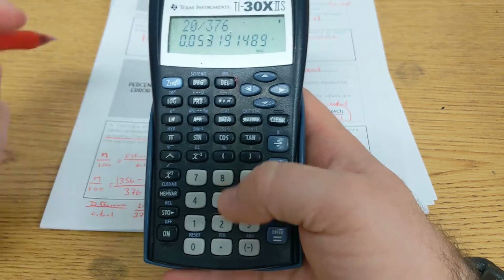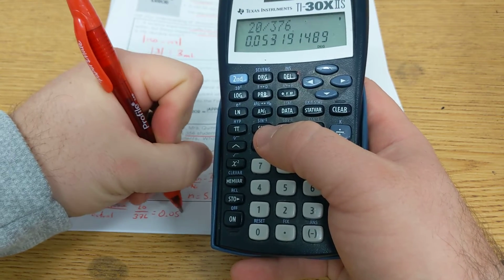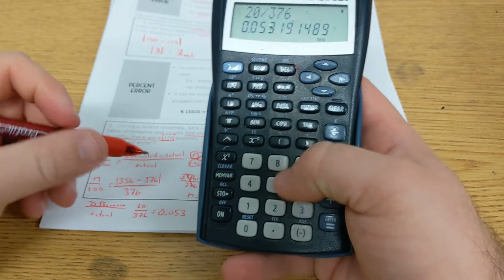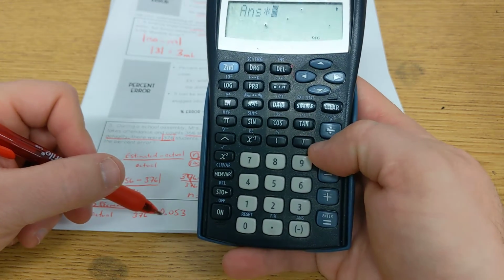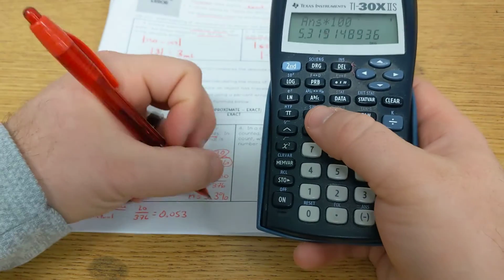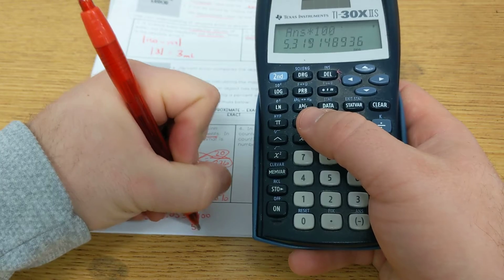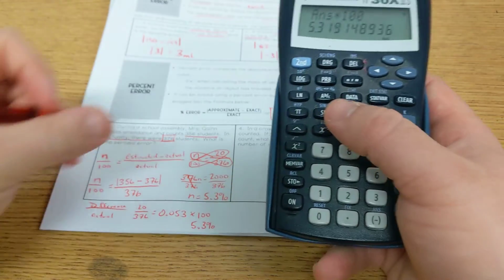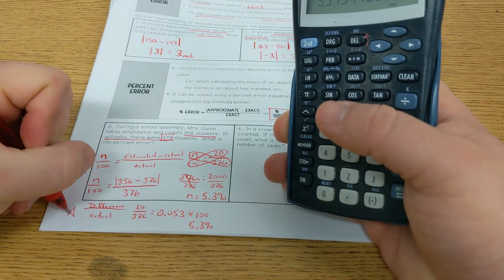Now I get a decimal, right? And what was I supposed to do with that decimal? If I had the part and the whole, I get that decimal, then I times it by 100. And that gives me my percent again. And then I'm going to round it. So you can do it either this way or this way.